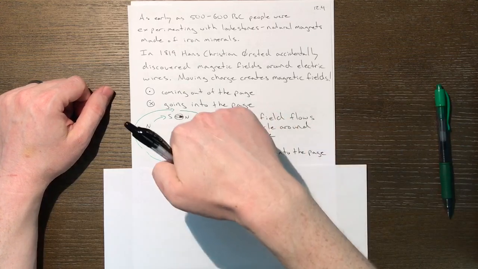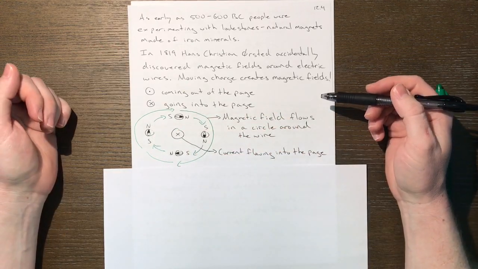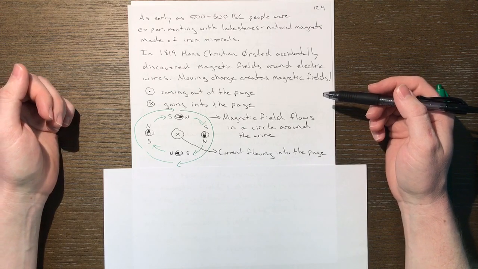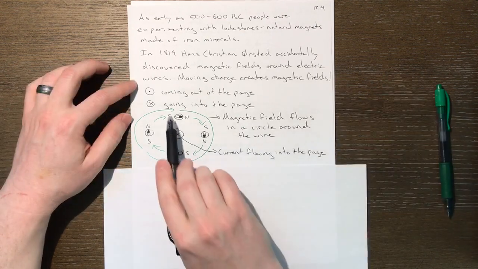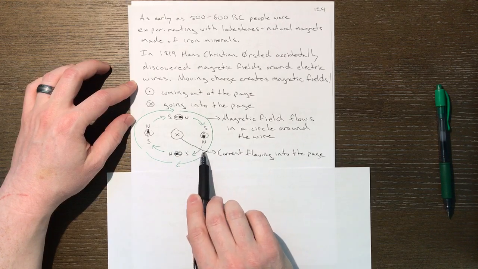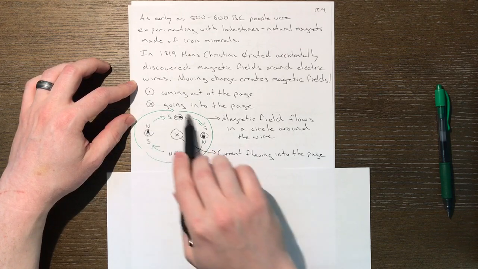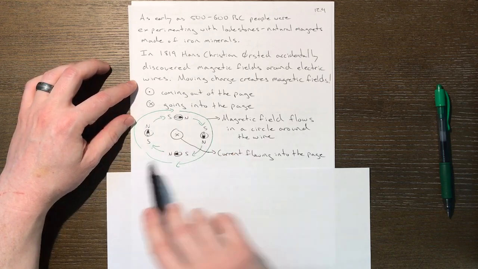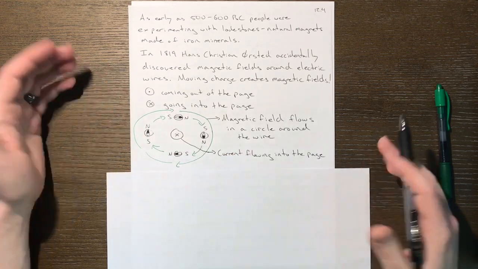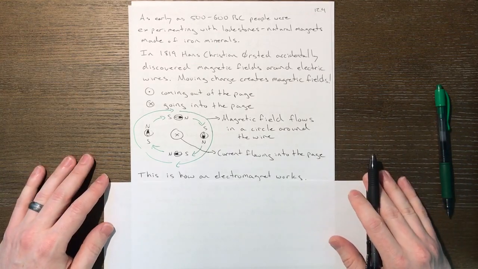So that current flows into the page, and if you notice, there's a bit of a pattern to the way that those magnetic field lines point. If we go over to the right across the top, down on the right side, left on the bottom, up on the left, it looks like this magnetic field is flowing in a circle. And that is the case. It is flowing in a circle around the wire.